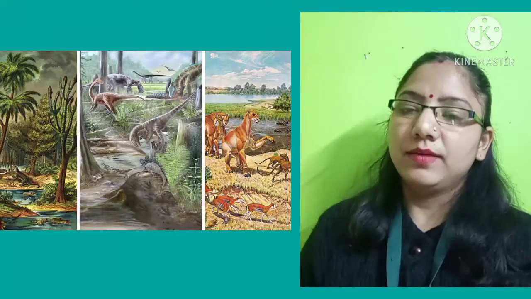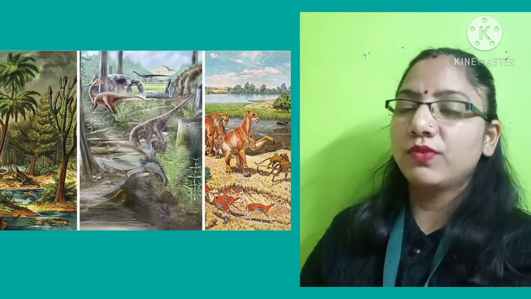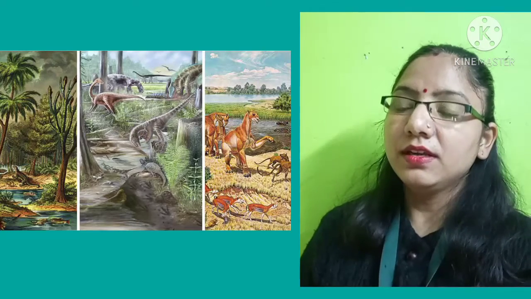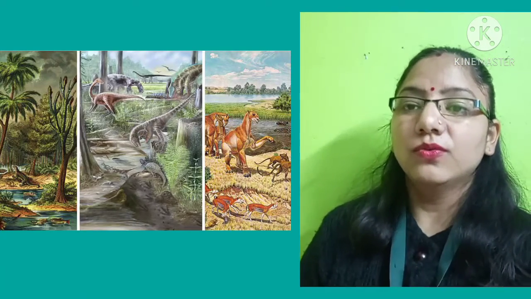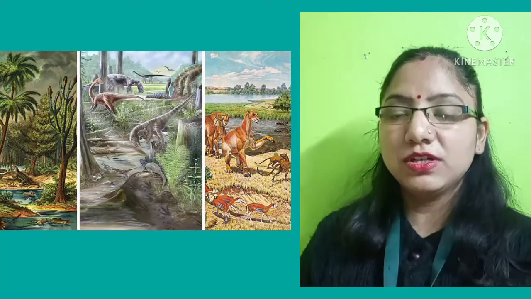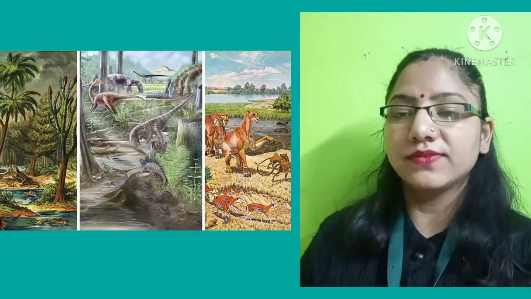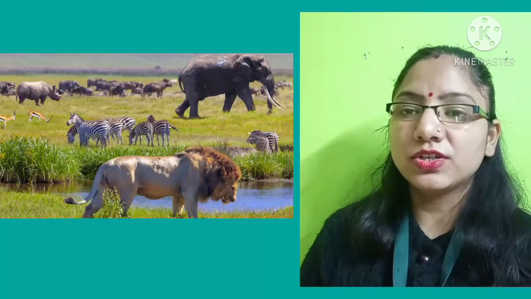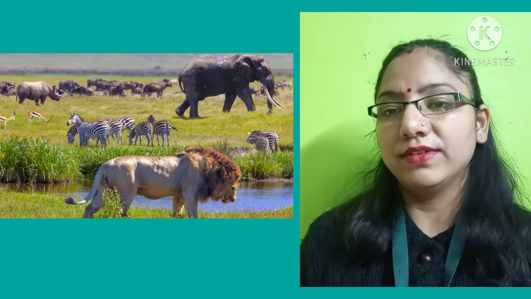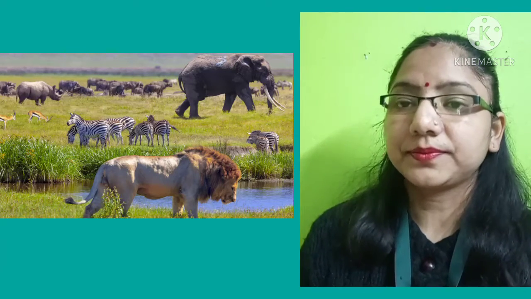In earlier times, when human growth was in the developing stage, the biodiversity in nature was at its peak. Different species of flora and fauna were there, due to which there was a lot of diversity in the world.